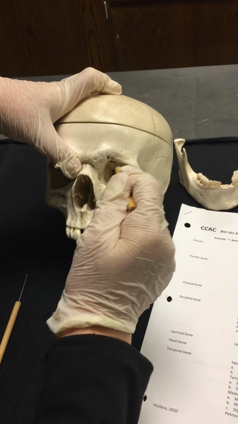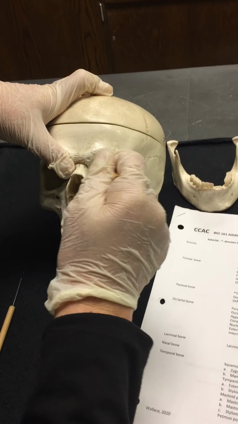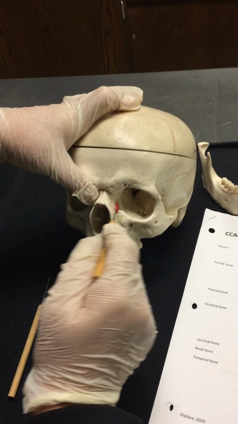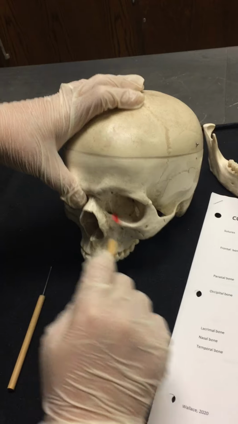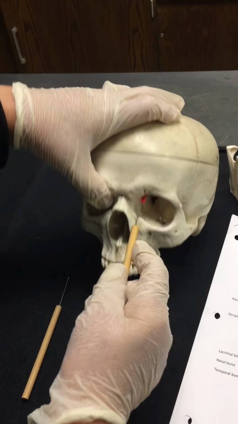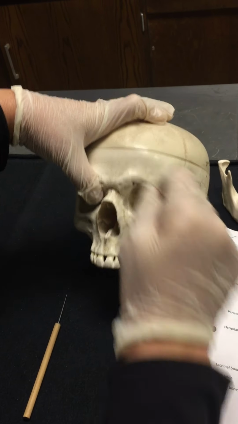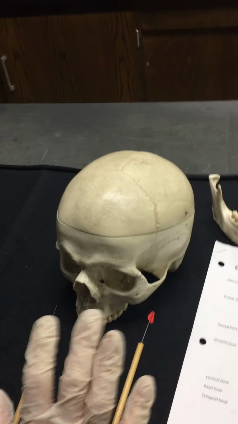The top portion of the orbit is covered by the frontal bone, the side is sphenoid, the other side is lacrimal bone, and down is maxilla. This is your orbital cavity, but the orbital plates are this one I'm pointing at. Okay, we're done with the frontal bone.